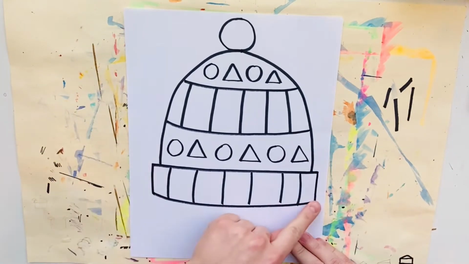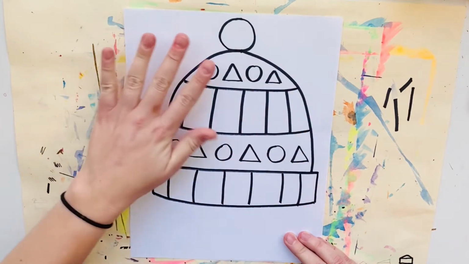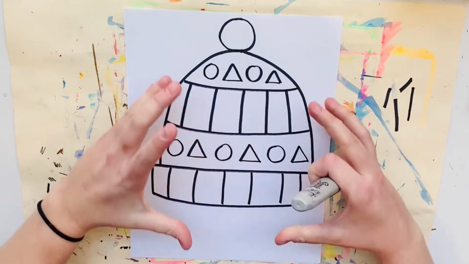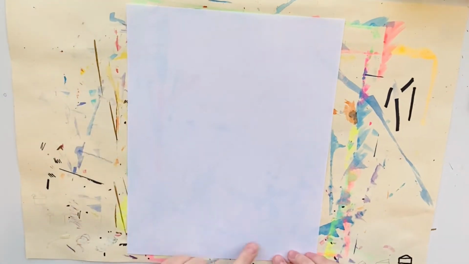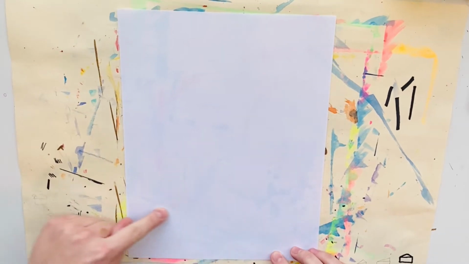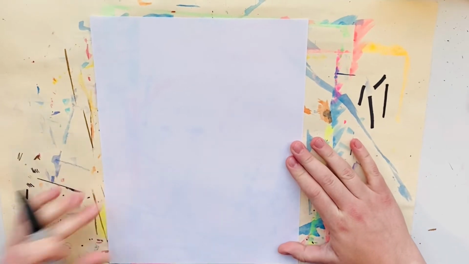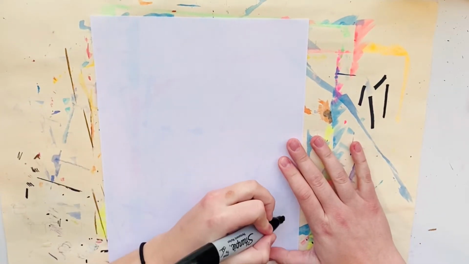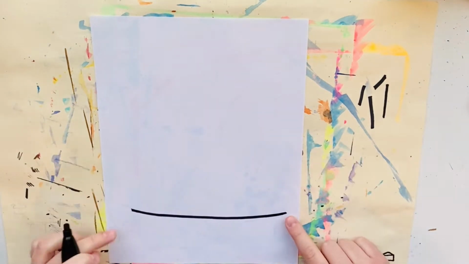Here's an example of a hat that I've already done, and we're going to start with the bottom part of the hat. I am going to be using a Sharpie marker for mine. You can use a regular black marker, a black crayon, or a pencil. I am going to start with a horizontal line near the bottom of my paper. Not all the way at the bottom, but close to the bottom.